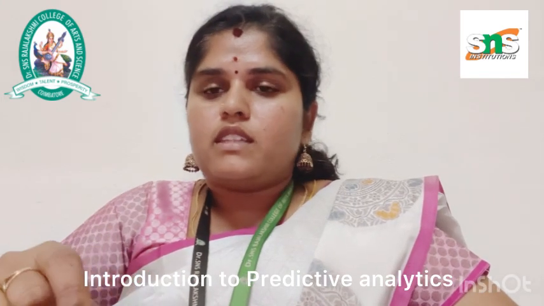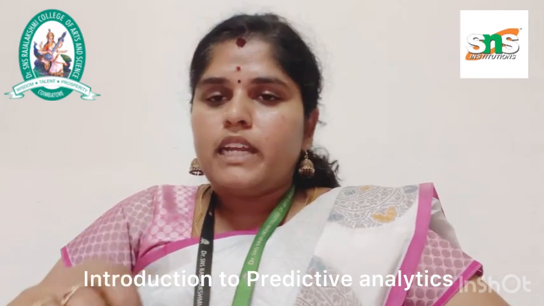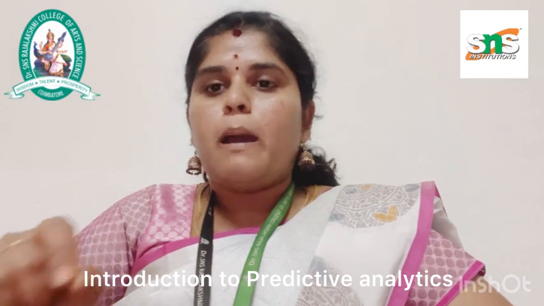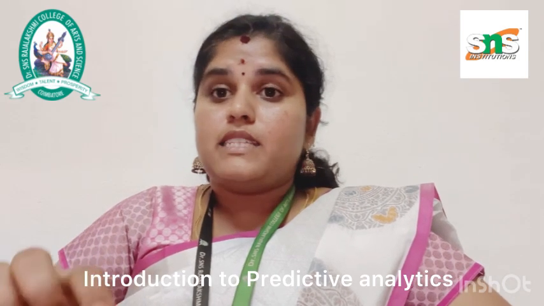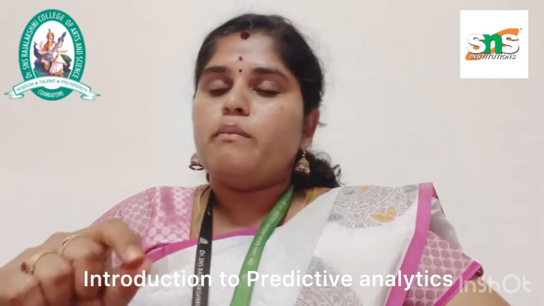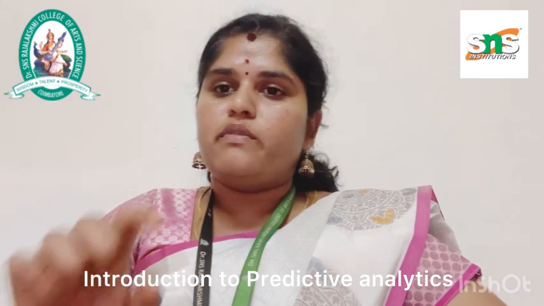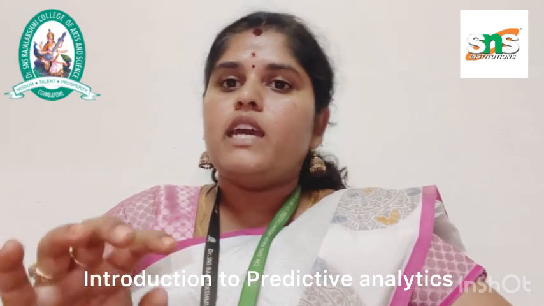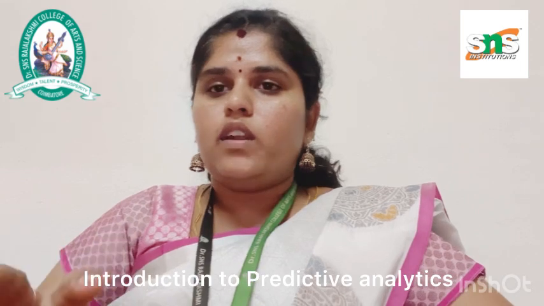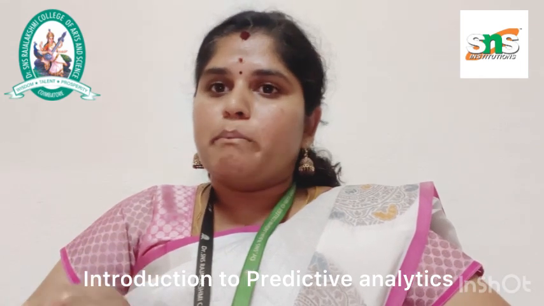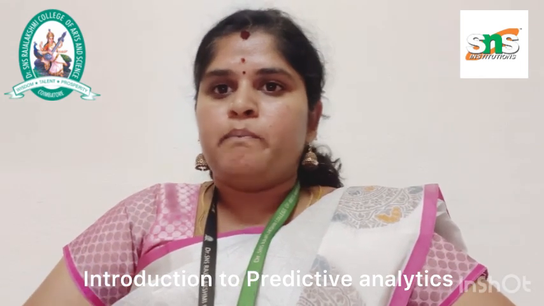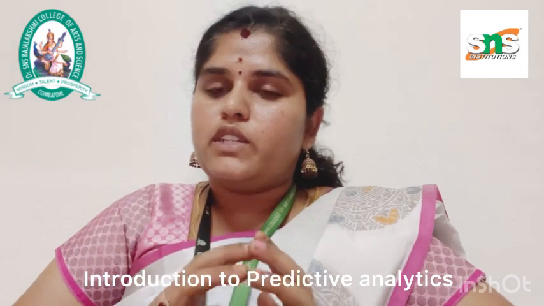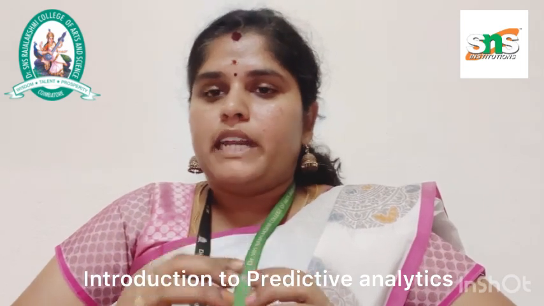So the definition is nothing but predicting future data based on past and present data. The present data may be included based on the situation. If we want, we can include it. If we don't want, we can neglect or reject the data. It is not compulsory to involve that data. Okay, this is the basic definition of predictive analytics.